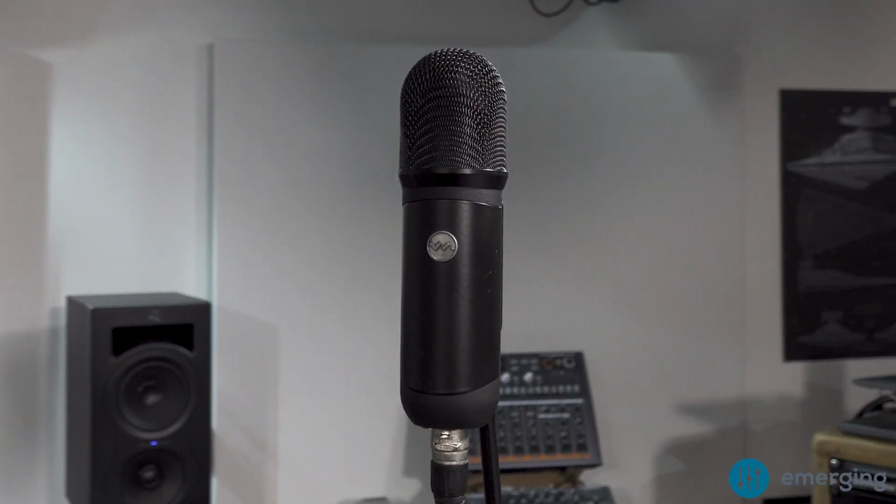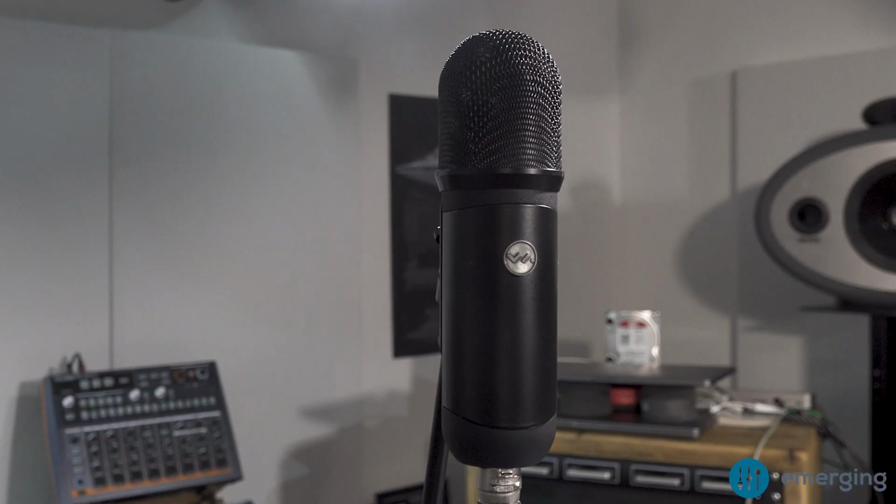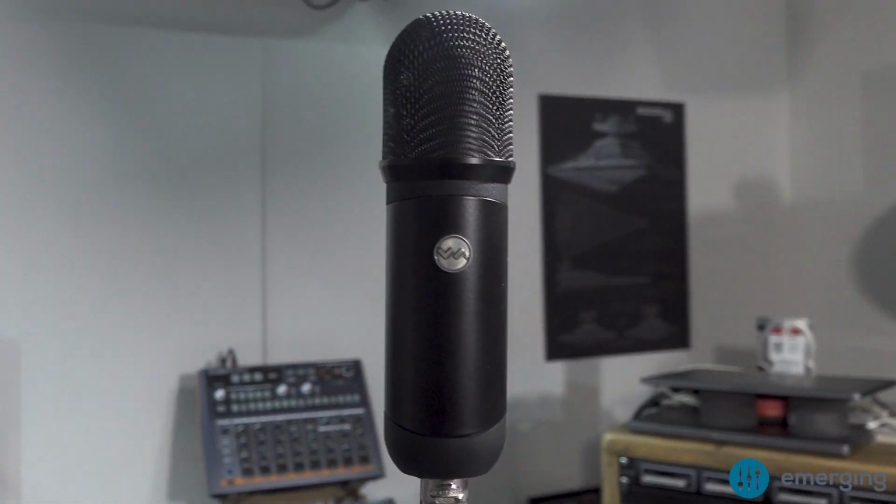This is the Voyage Audio Spatial Mic Dante edition. There is also a USB version of the mic, and I'll talk about this mic and its primary uses in the next video. So what makes the Voyage Audio Spatial Mic so special?